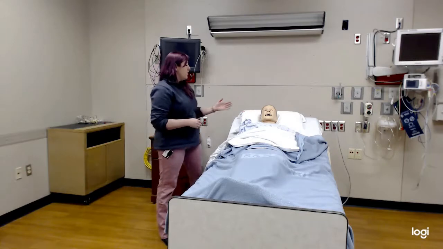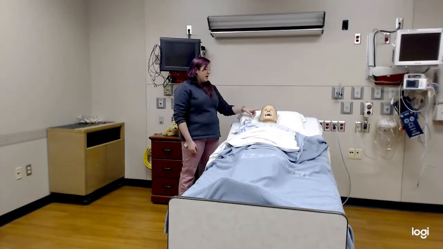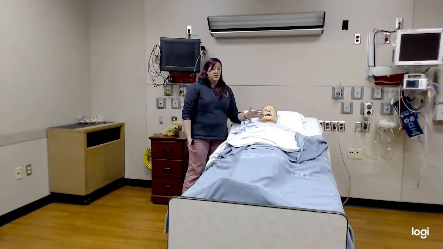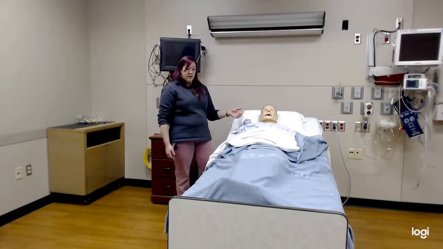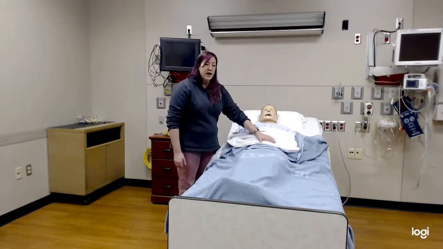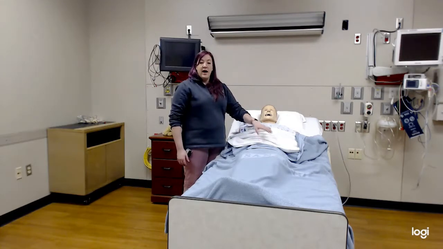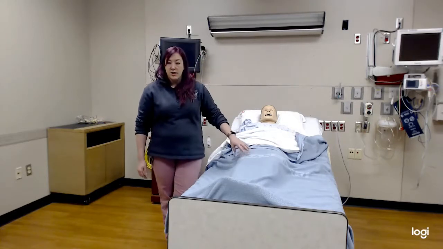So I start out at the head. Are you having any headache? Any blurry or double vision? And he's already having shortness of breath, so I don't have to ask that, but are you having any nausea? Are you having any chest pain? Are you having any abdominal pain? Any diarrhea? No? Any numbness or tingling in your hands or feet?